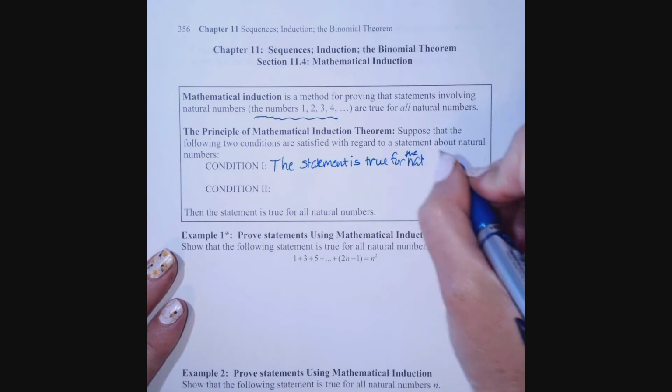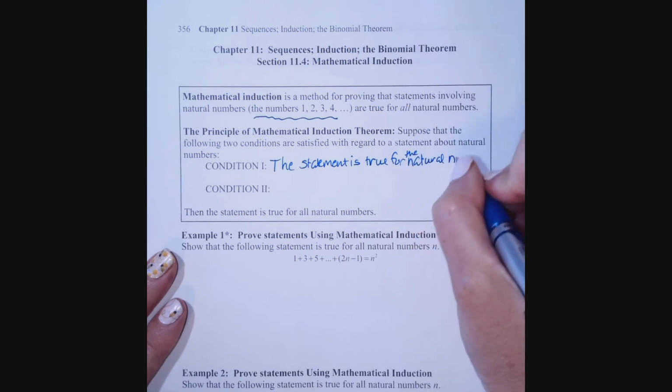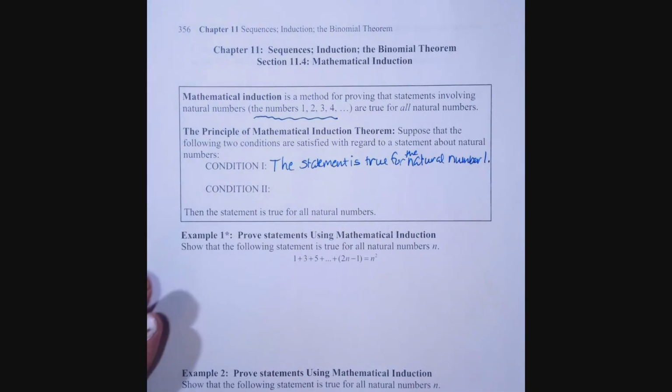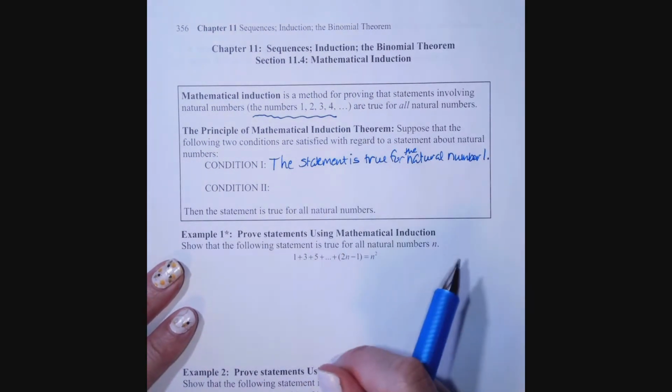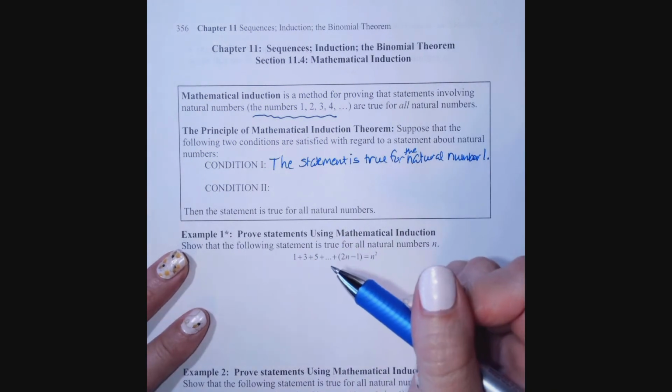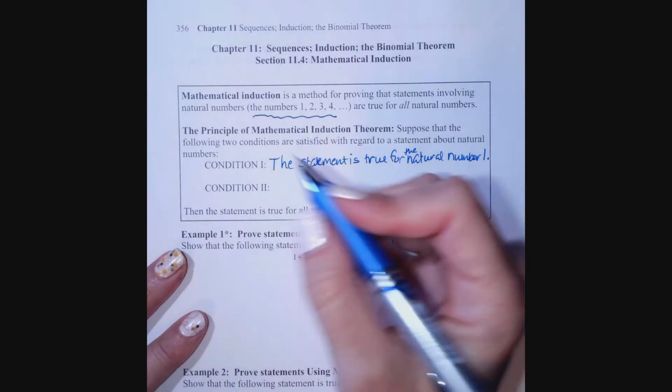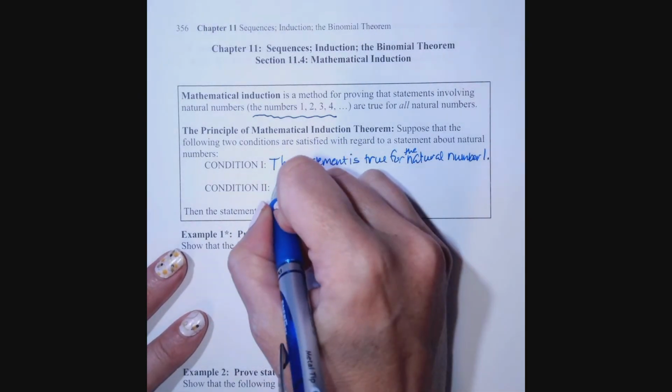So first we have to show that whatever we're trying to prove is true when n is equal to 1. Then our second statement says that if the statement is true for some number k, it's also true for the next number, k plus 1.